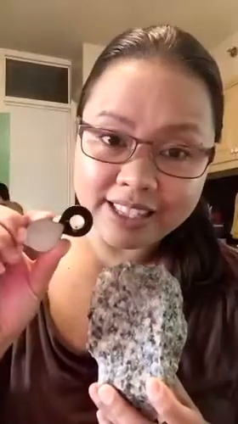So you don't need a hand lens or a magnifying glass in order to see the individual crystals or minerals in this specimen. You notice I'm using crystals and minerals interchangeably. They're just one and the same.